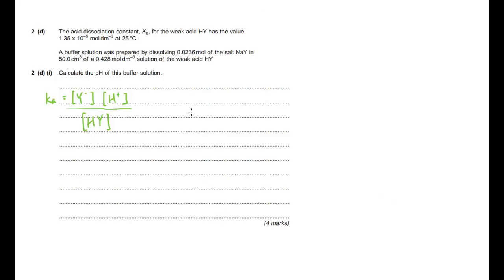Now, at this point, there are a couple of assumptions you have to make with buffers. And if you don't make these assumptions, it's not going to go particularly well. Actually, let's rearrange this first and then look at the assumptions. So we know we're going to work out the pH, therefore we're going to make the concentration of hydrogen ions the subject of the equation, because then ultimately we can do the minus log and we can get the answer. So flip it round, and we end up with Ka multiplied by HY divided by Y minus. Now, this is where I'm going to go on to our assumptions.